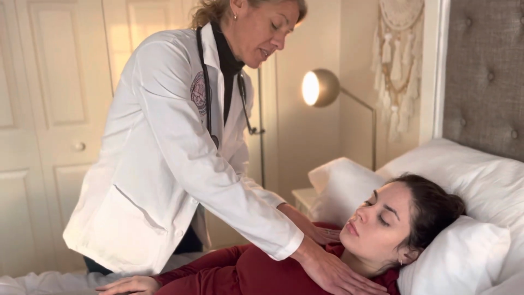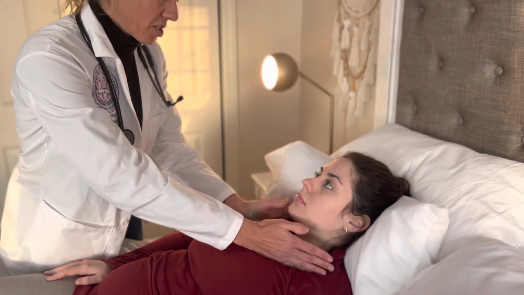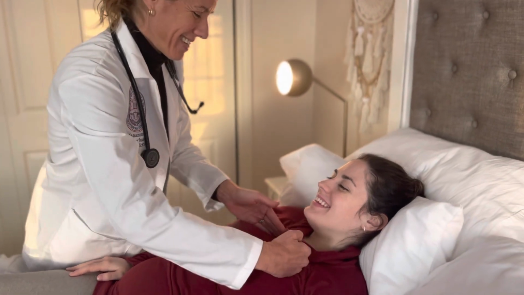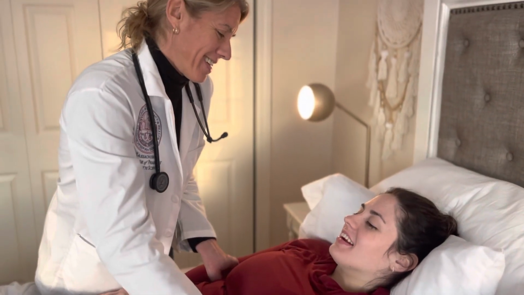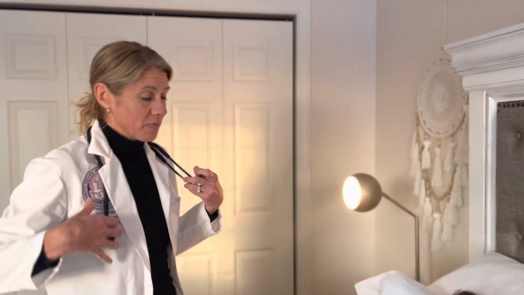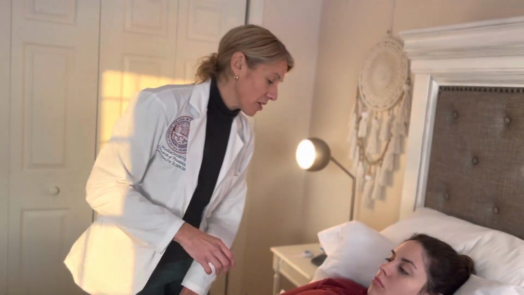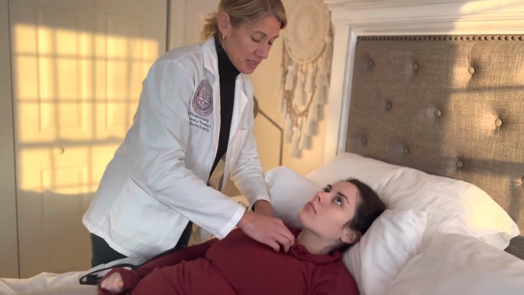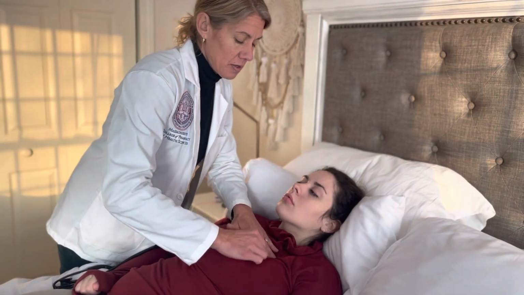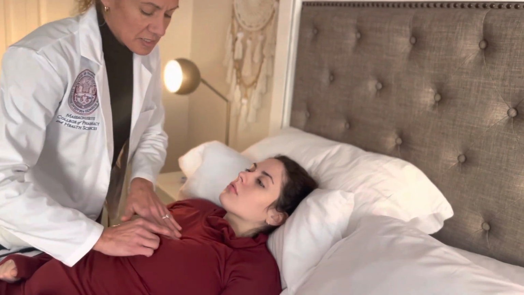I'm also palpating for tactile fremitus anteriorly. Again, Callie, with each position change of my hands, please say 99. 99. Good. And I would expect to hear the vibration from the tactile fremitus. Moving on to percussion, I will percuss the anterior thorax. Again, expecting resonance.